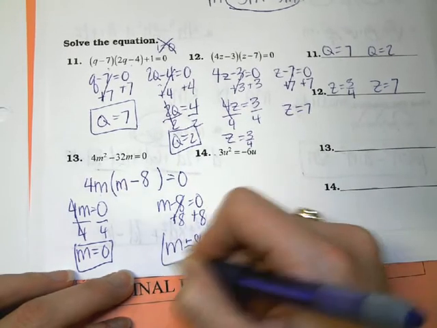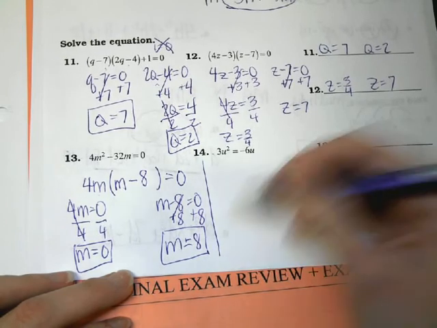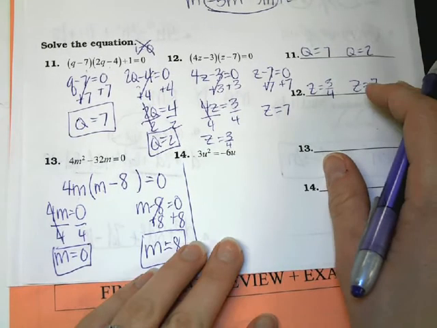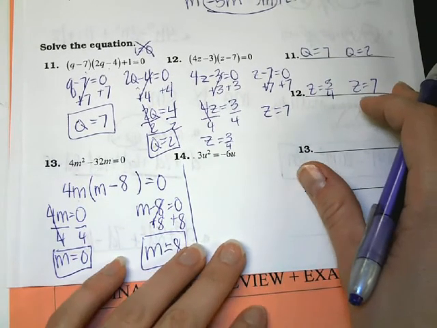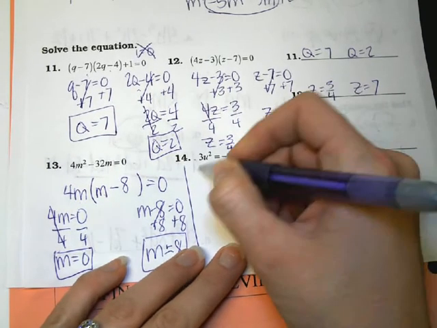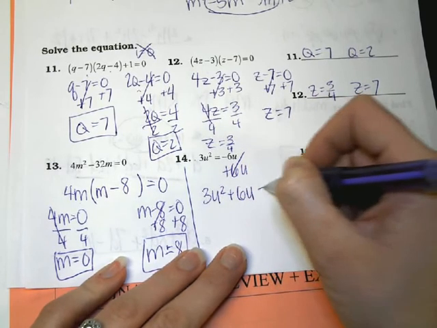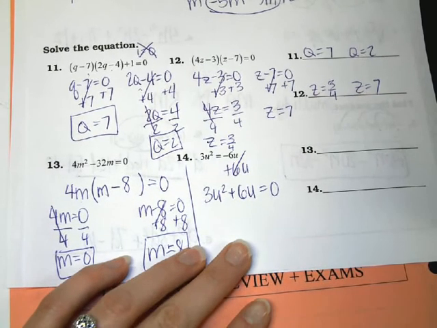Problem number 14, a little more complicated. It's not even set equal to 0. So the first thing I would want to do is add 6u to both sides in order to set it equal to 0. That's my first step.